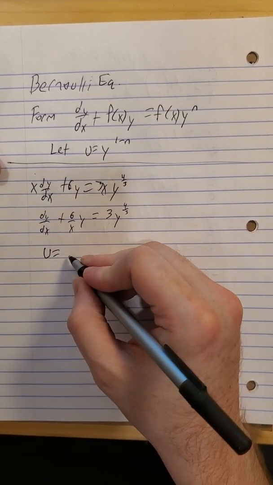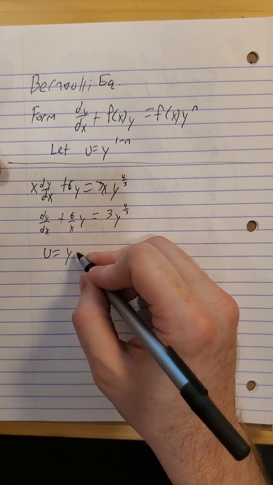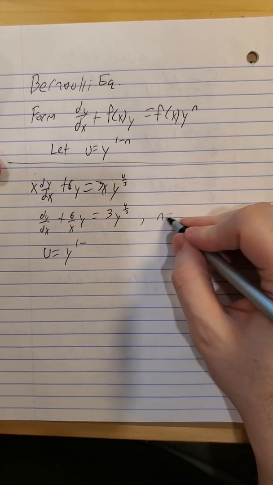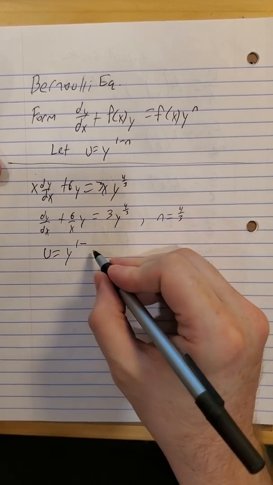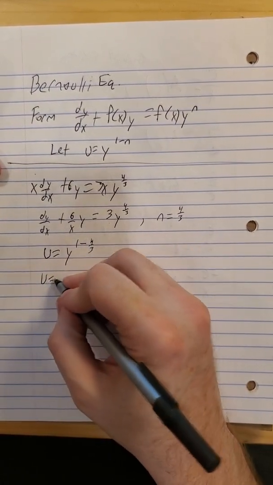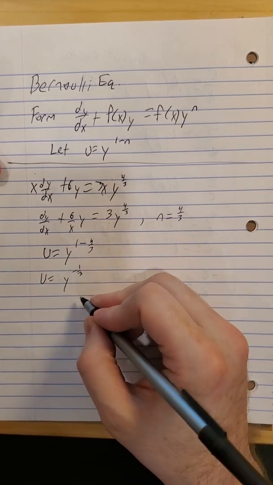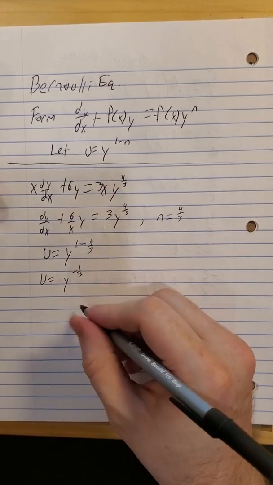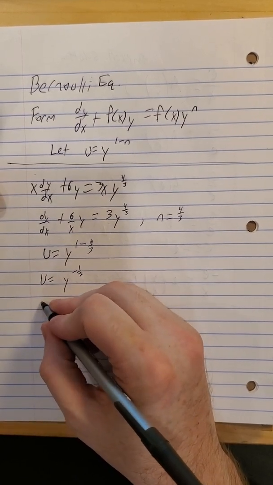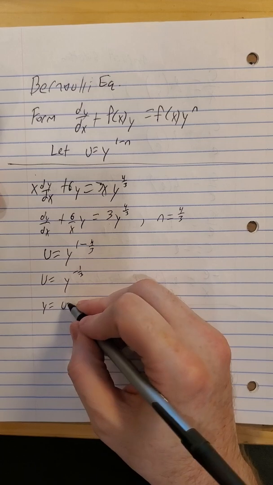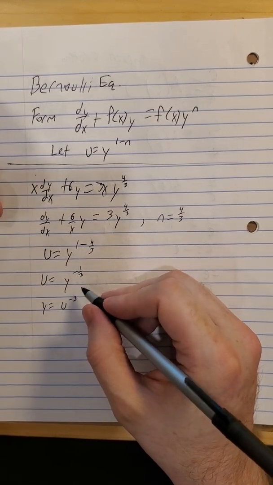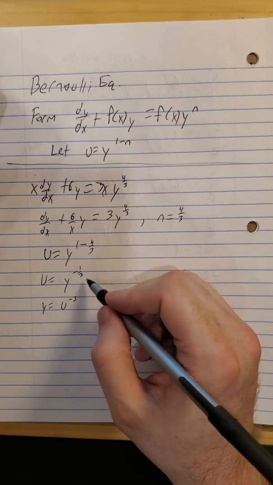So our substitution, u equals y to the 1 minus n. So here n is worth 4/3, so 1 minus 4/3. So our u is worth y to the negative 1/3 power. So we can also say then that y is equal to u to the negative 3rd power. Raise each side to the negative 3rd power, and you get u to the negative 3rd is y to the 1st.